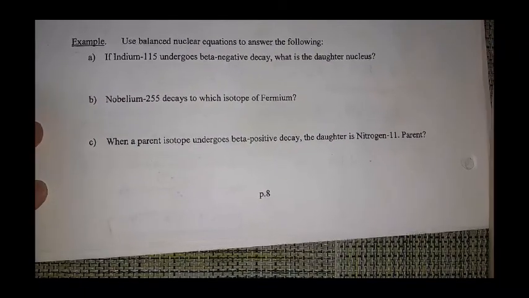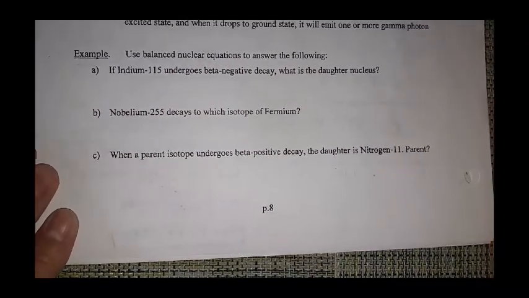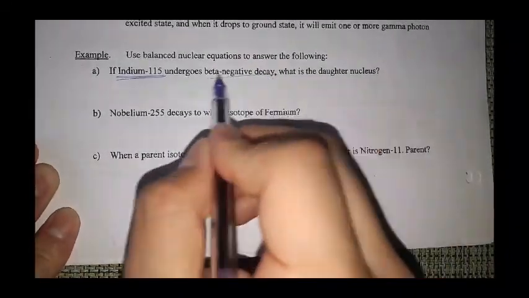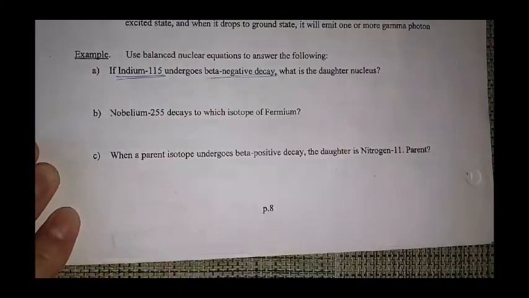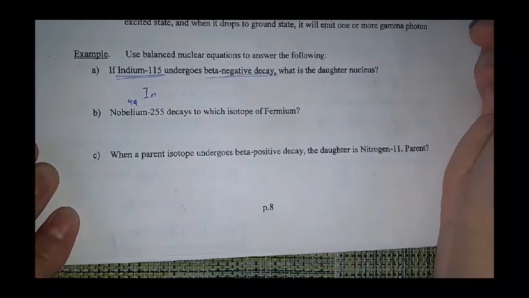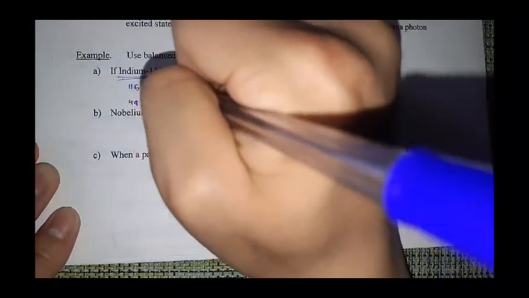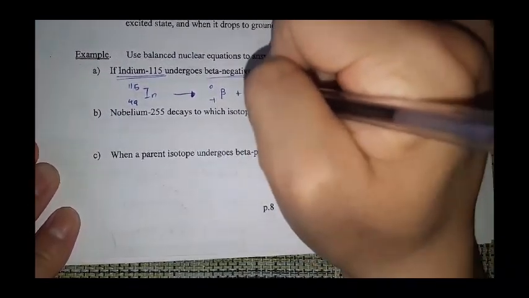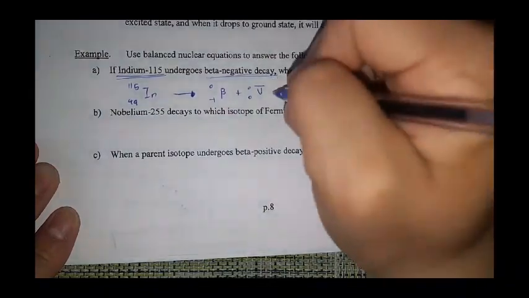Let's do some examples. Use balanced nuclear equations to answer the following. Indium-115 undergoes beta negative decay. What is the daughter nucleus? So make sure you are preparing your periodic table. Indium is located at 49 of your periodic table. That's the number of protons. And we have 115. This undergoes beta negative, which means I have beta negative at the bottom and 0 on the top. And an anti-neutrino, that's antimatter, is emitted.